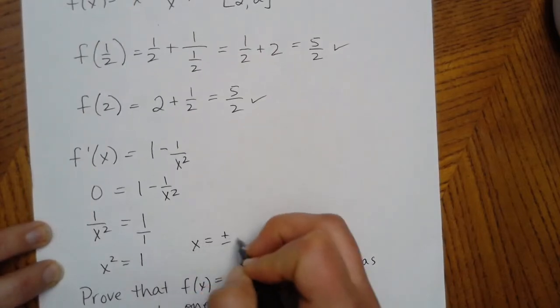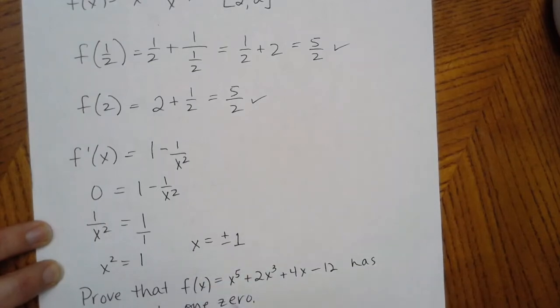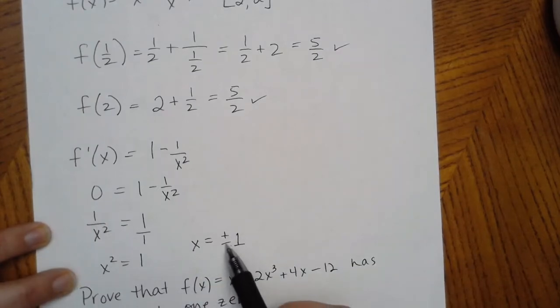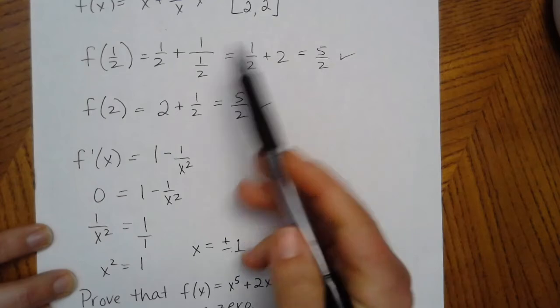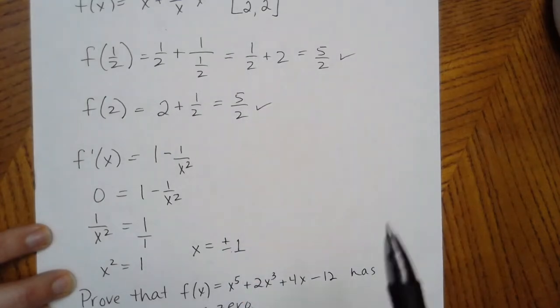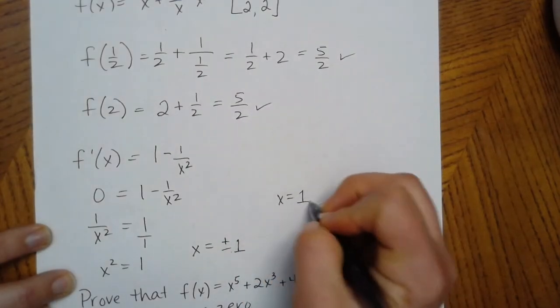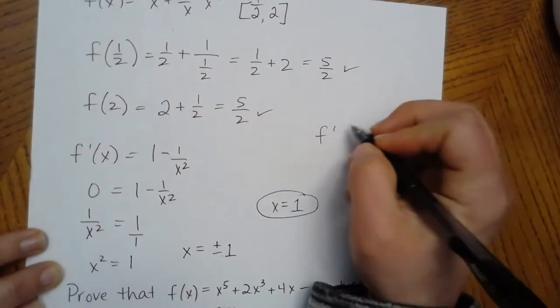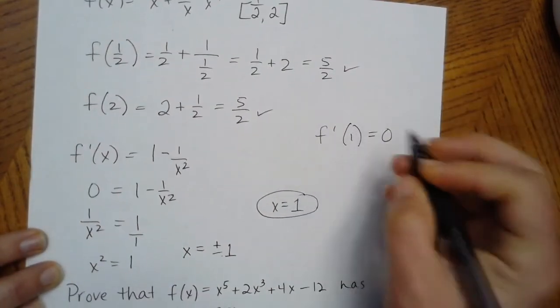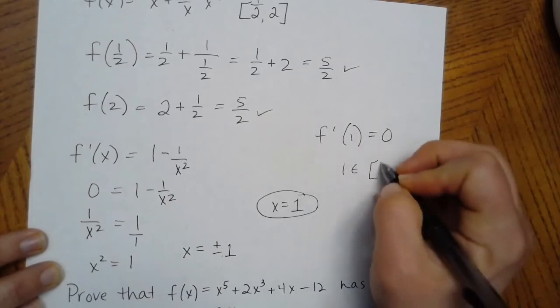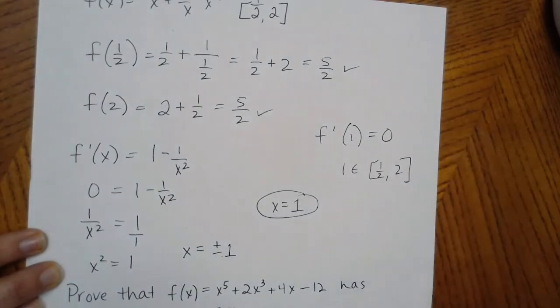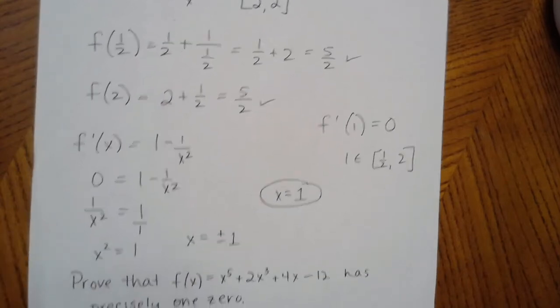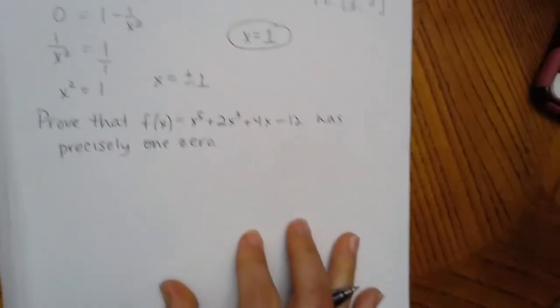Now I don't really care about the -1, because that's not in our interval and it would be discontinuous somewhere in between there. But the x equals 1 does work for me. F prime of 1 is equal to 0, and 1 is in the interval from 1/2 to 2. Okay? So there we go. All right, so let's use Rolle's theorem one more time. A little bit more interesting than just verifying that it works.